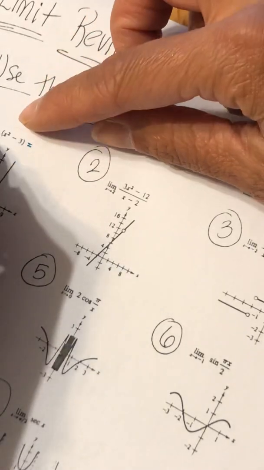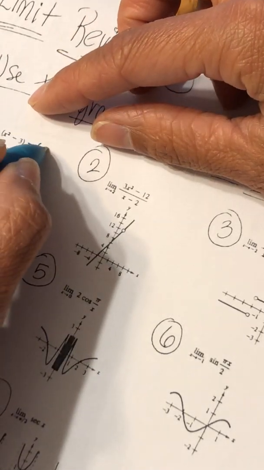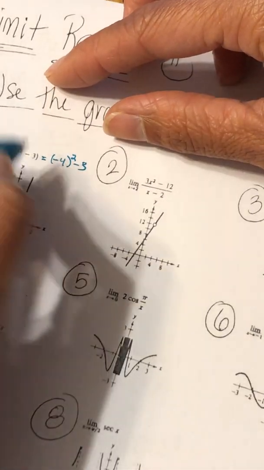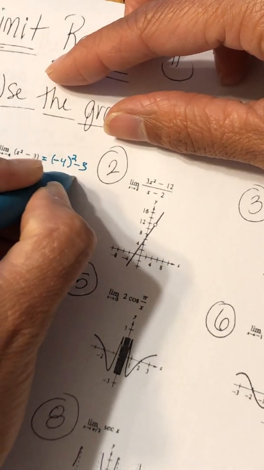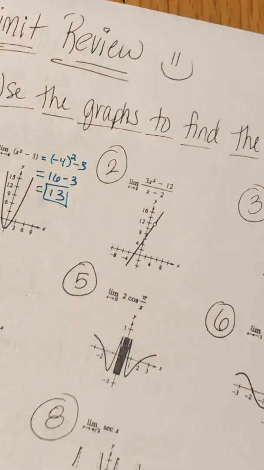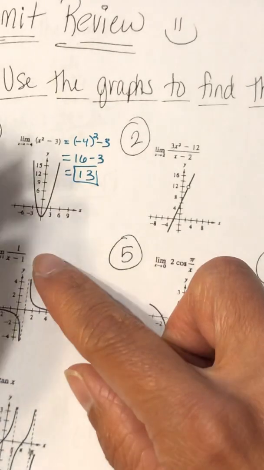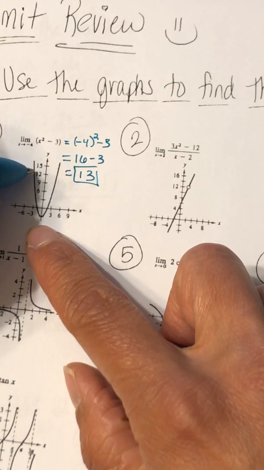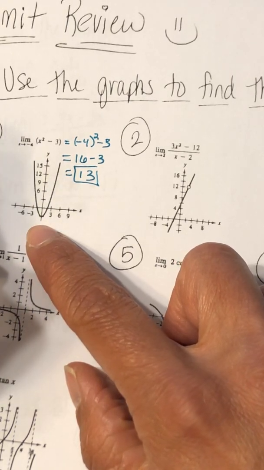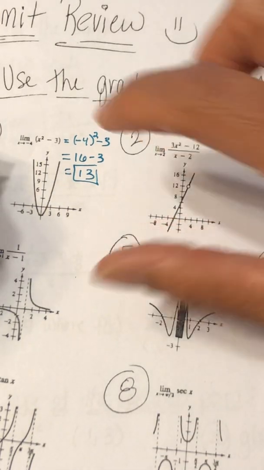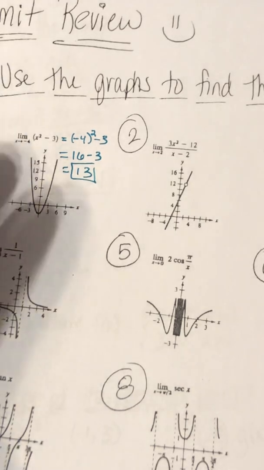So let's plug in the -4 for x. So -4 squared minus 3. -4 squared is 16. 16 minus 3 is 13. Okay, so the limit is 13, which makes sense because -4 would probably be around right here, and it would hit above 12 a little bit. But it's so small and so close, it's kind of hard to tell. So that's why I plugged it in, which you could do.